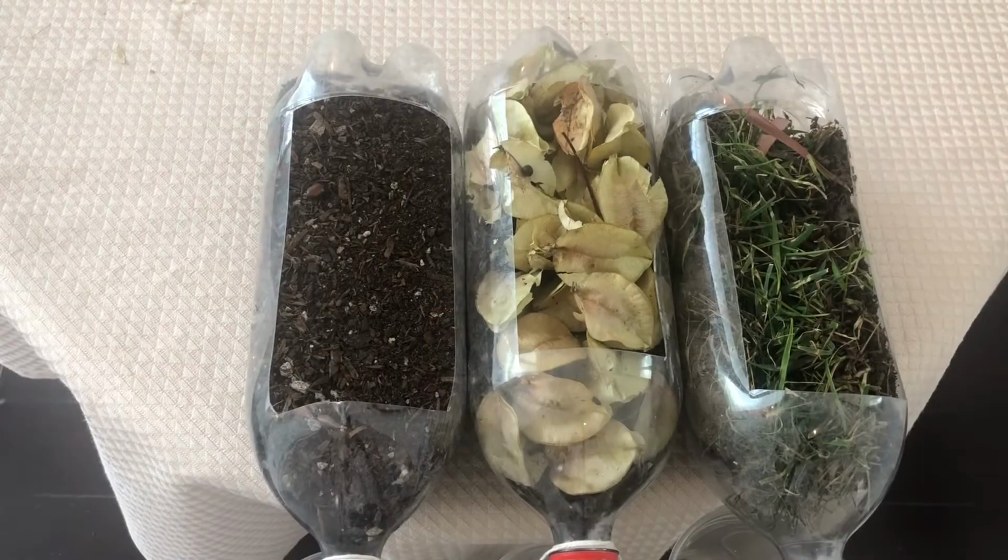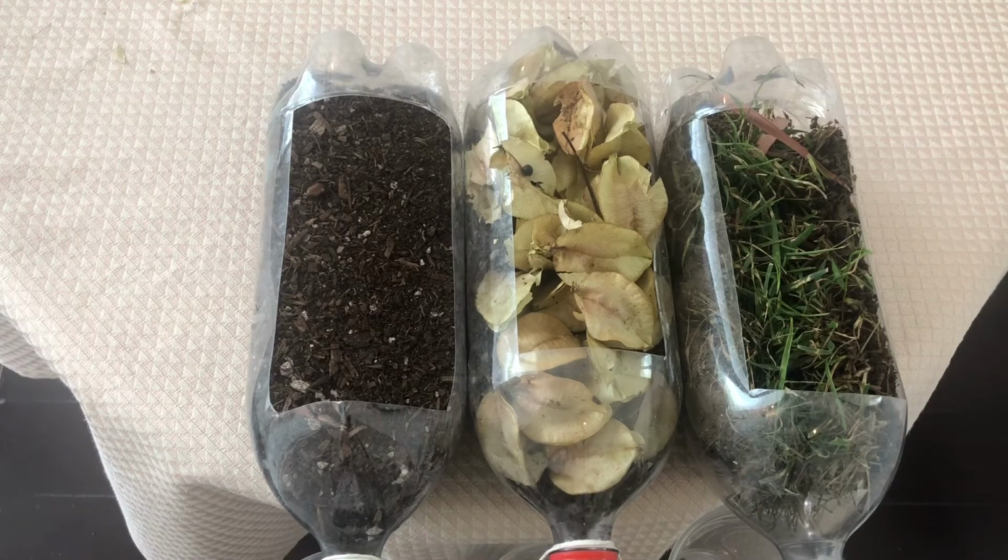What I have here is a model of 3 different types of land. On the left, the first model, we'll see a type of land that just has loose soil and nothing else. The second type of land also has loose soil, but it's covered with dead leaves. Now the third bottle, all the way on the right, has soil, but it also has grass. It has a plant inside of it.